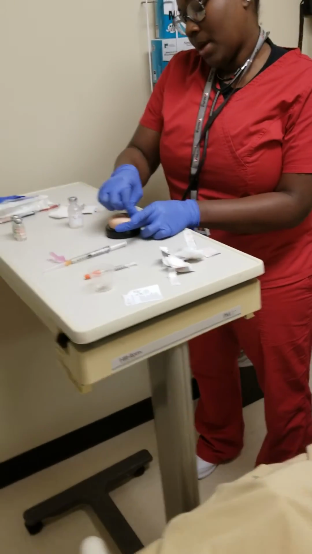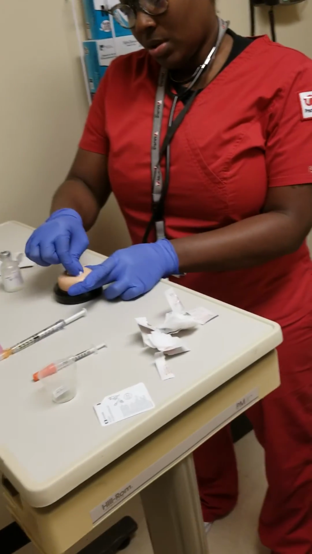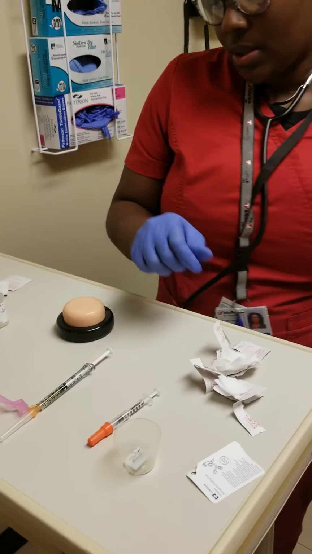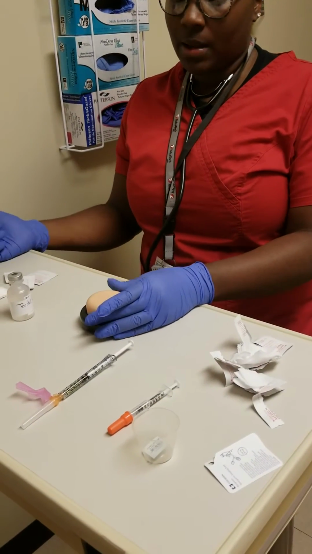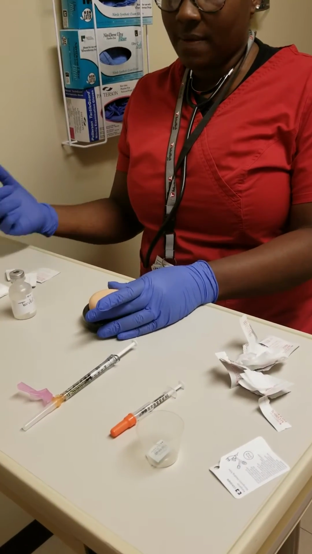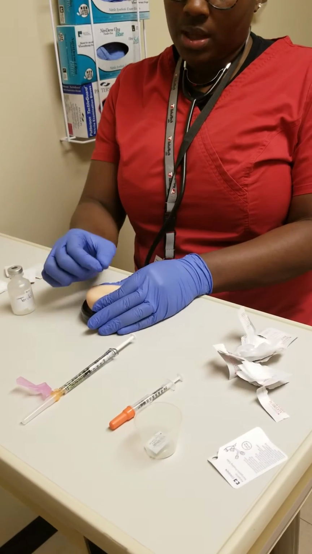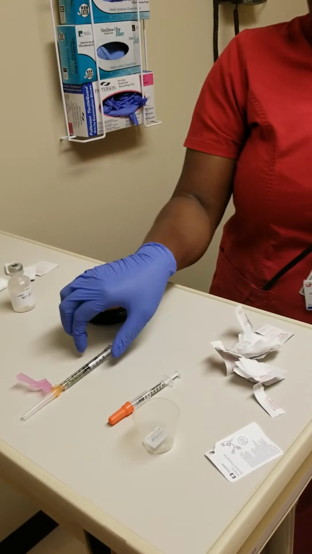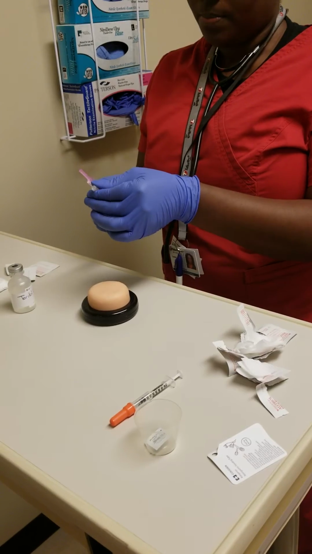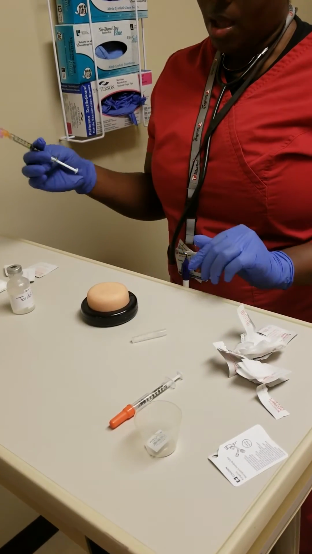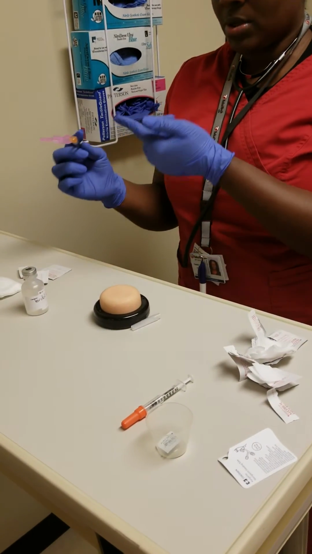And this medicine is going inside the muscle, so you don't have to squeeze, because with the sub-Q, I want it to go into the fat. That's why I squeezed it, so that it can go into the fat. So I will uncap it. My patient is a smaller patient, so that's why I'm using a smaller needle.